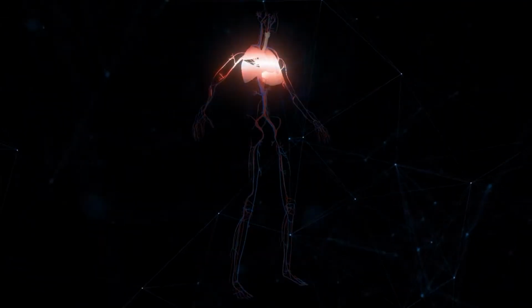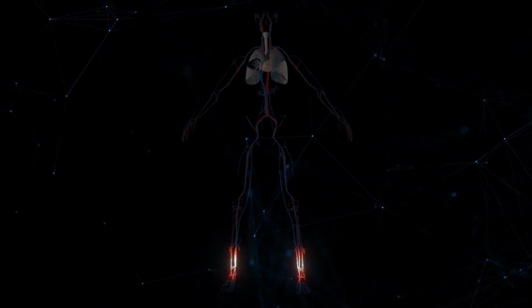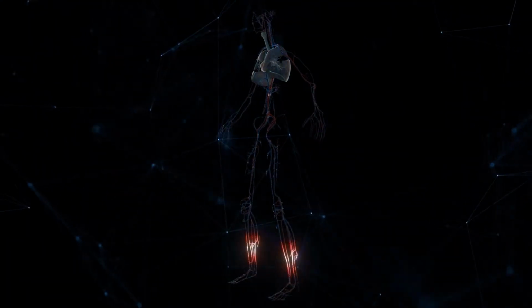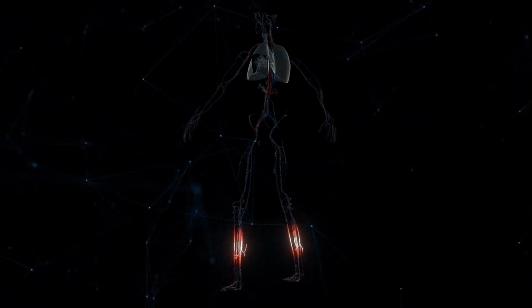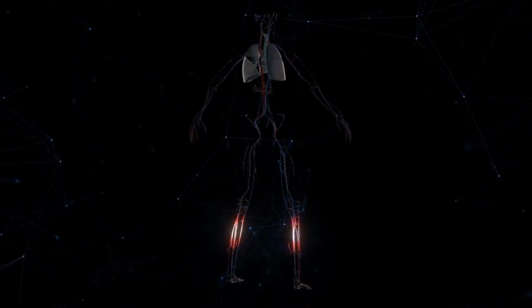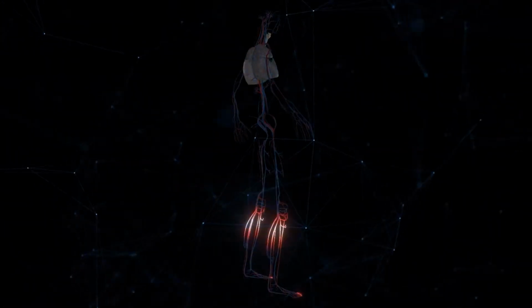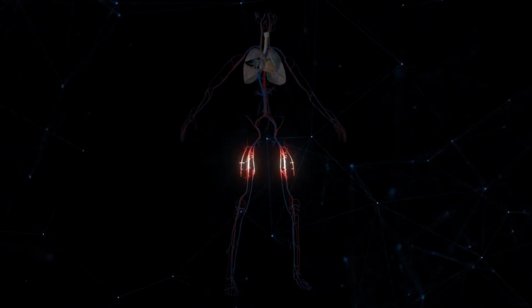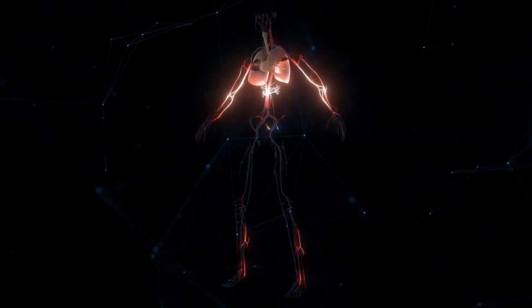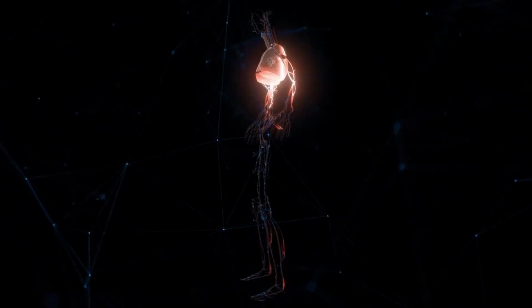It consists of a network of vessels, called lymph vessels, that carry lymph throughout the body, as well as a number of lymphoid organs and tissues, such as the spleen, lymph nodes, and tonsils, which help to filter and remove harmful substances from the lymph. Lymph is a clear fluid that contains white blood cells called lymphocytes, which help to fight infection and disease.